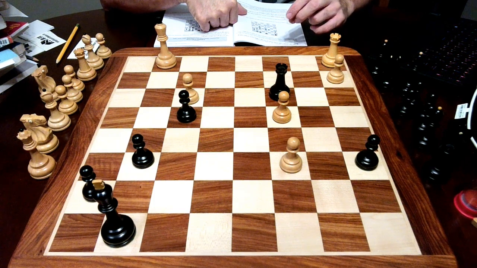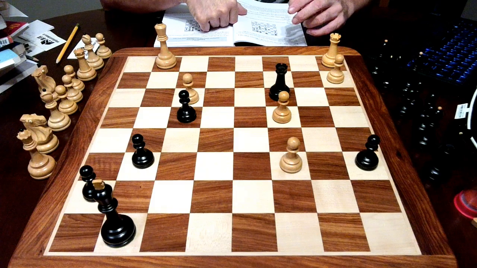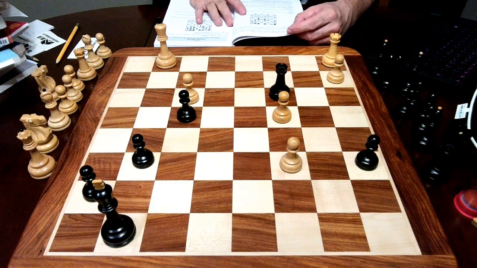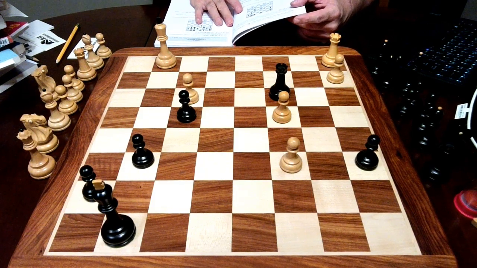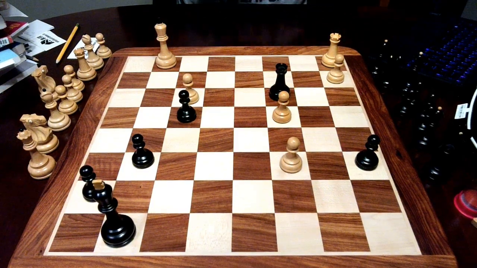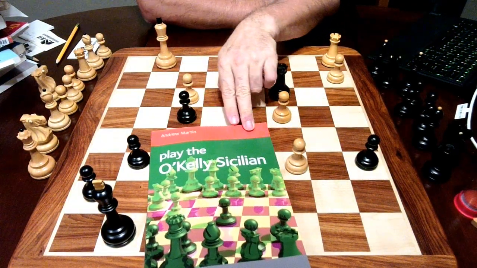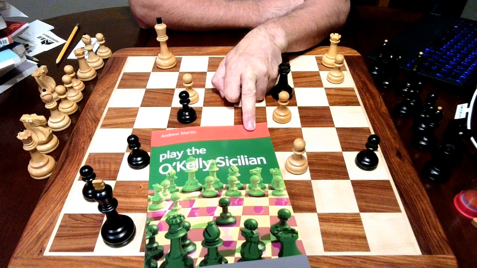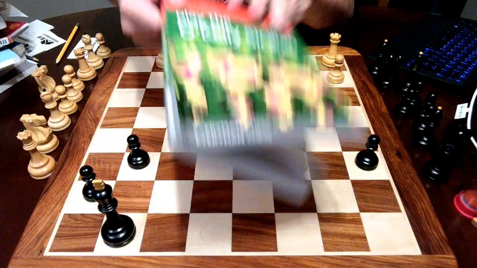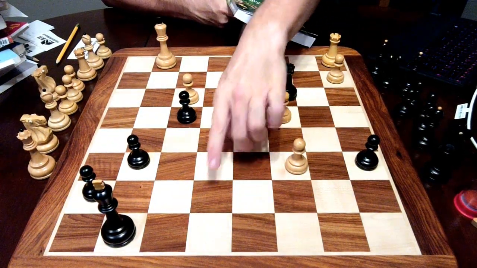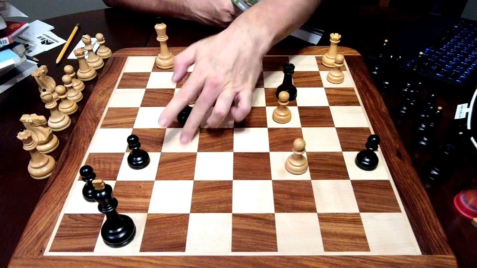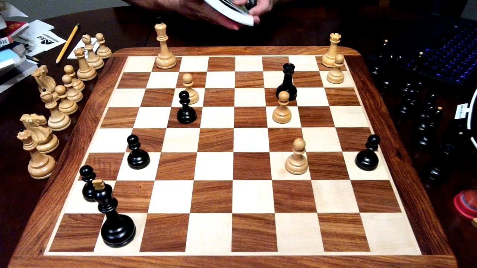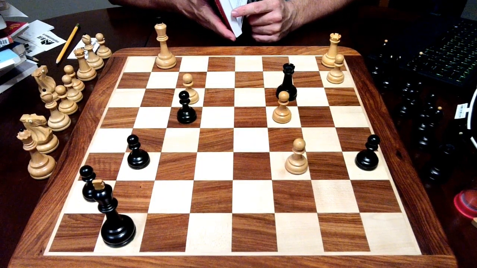I think it's an interesting and beautiful game, even if it's a little dated. But I like very much the book written by Andrew Martin. It seems this line is very simple to play. You don't have to really memorize much. From what I see, there are some typical maneuvers in the center for the knight, the push of the f-pawn. It's a kind of very simple Sicilian to play.